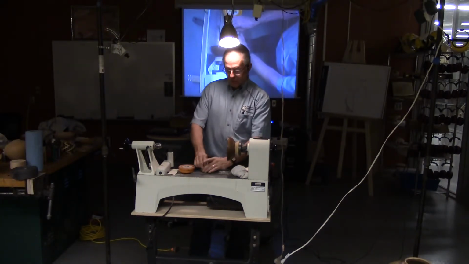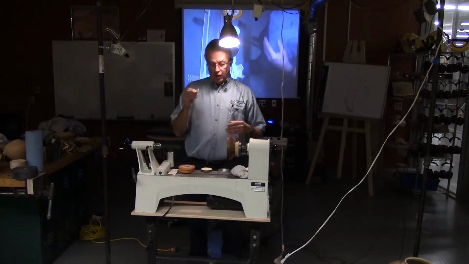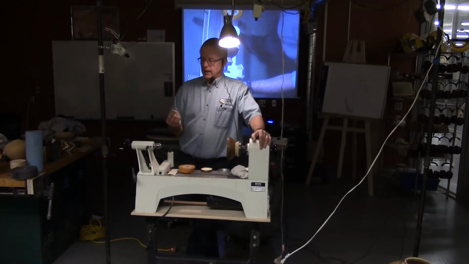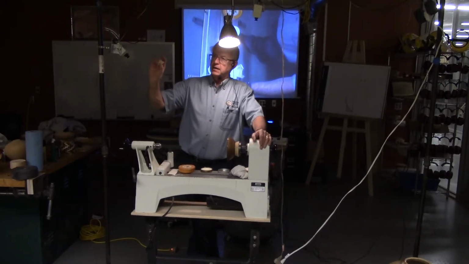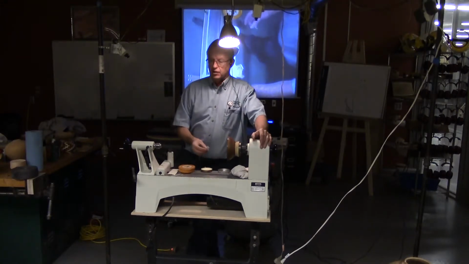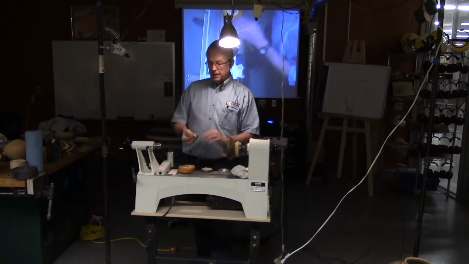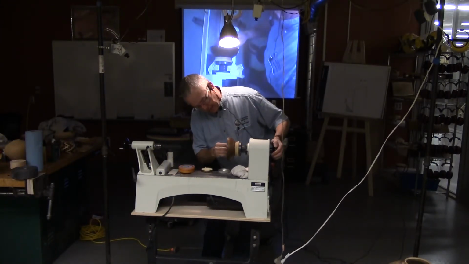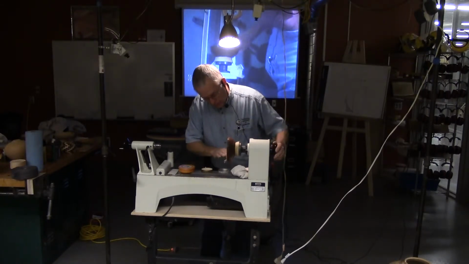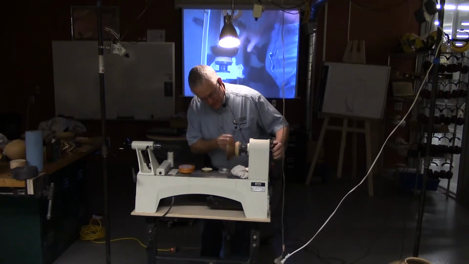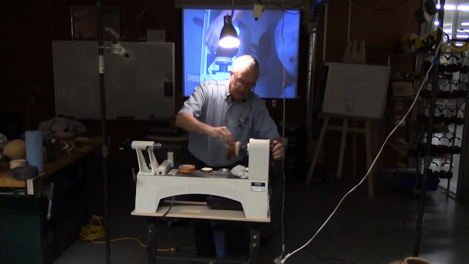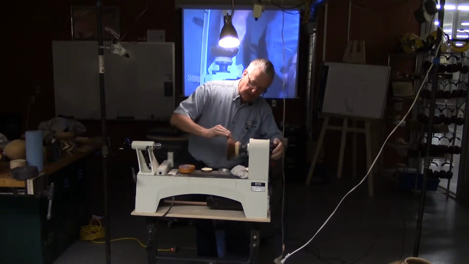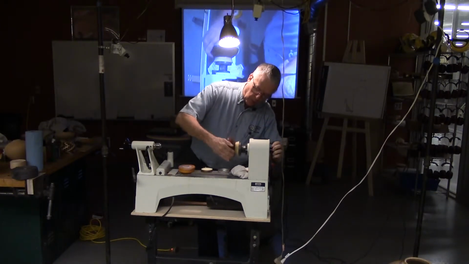Okay? So I don't use much. I leave the little rag inside the container, and then I put a little bit on there, but that little bit of wax for a bowl this size is going to do the whole thing. So we're not talking a whole bunch of finish.